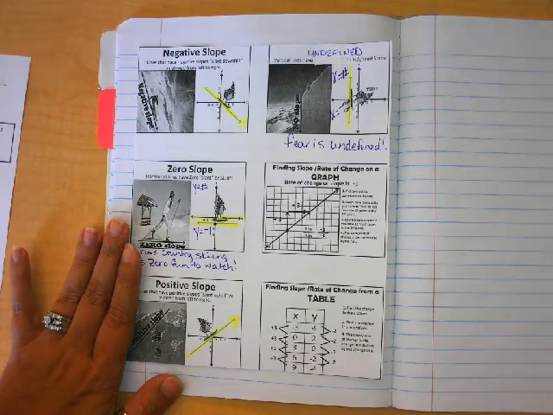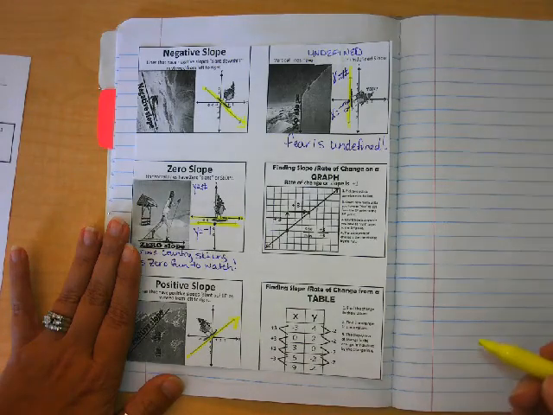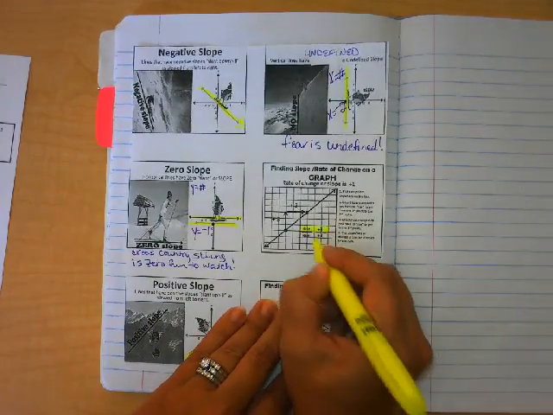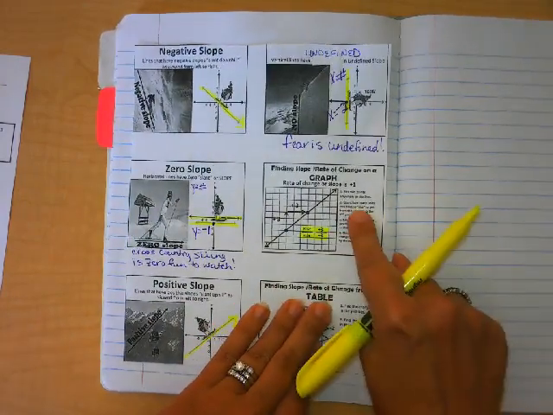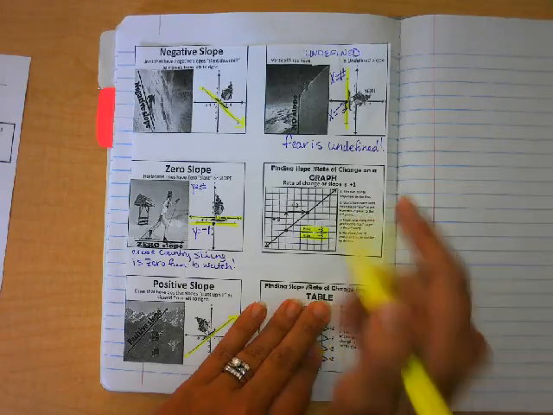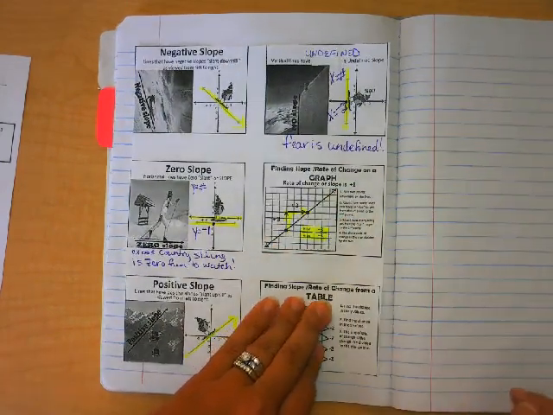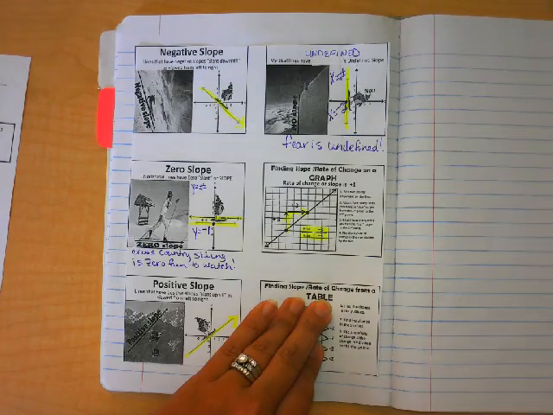So finding slope or rate of change on the graph, we have a rate of change of +1, because remember, slope is rise over run. Pick 2 points, count rise or up, and run, which is over. 3 over 3 is a +1.